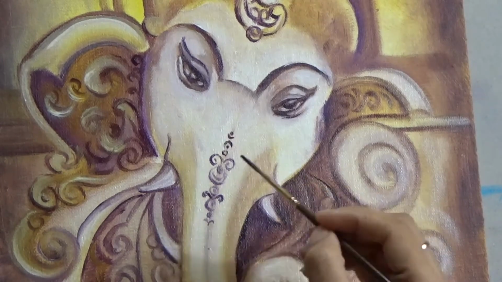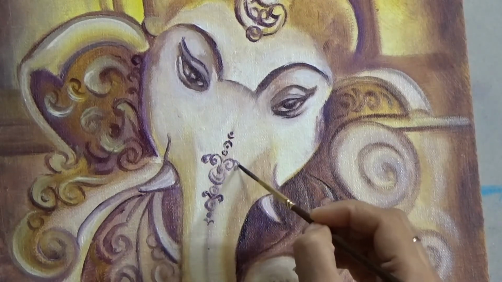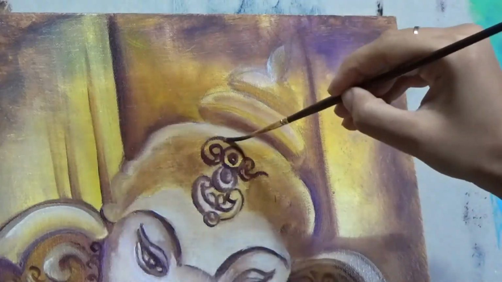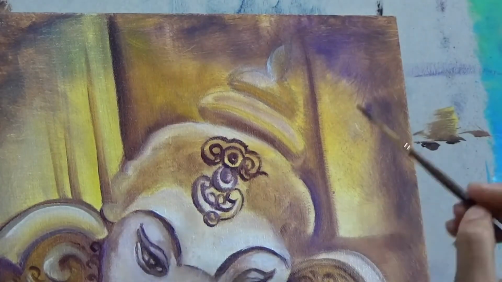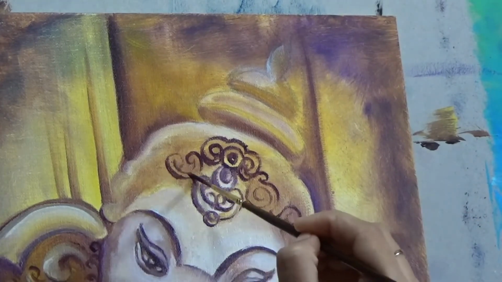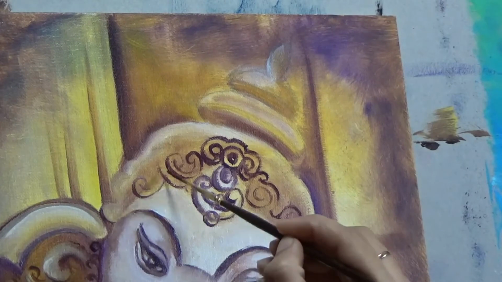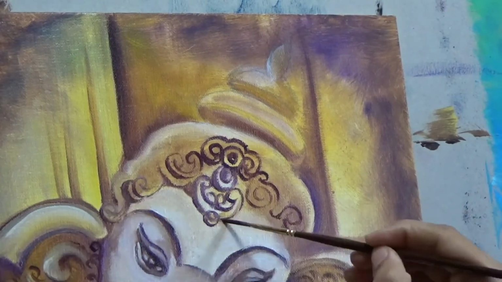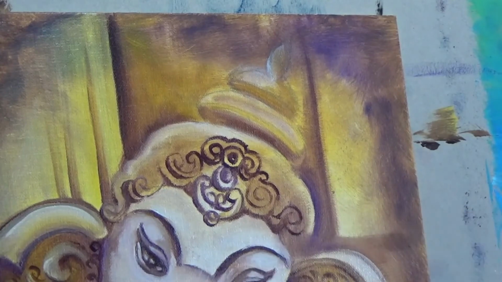Adding a little bit more decorative detail on the trunk before I move on to the crown area and finish that part. Now I'm moving over to the crown, like I said. First, I am building in the darks and the general motif and layout of the area with the purple.